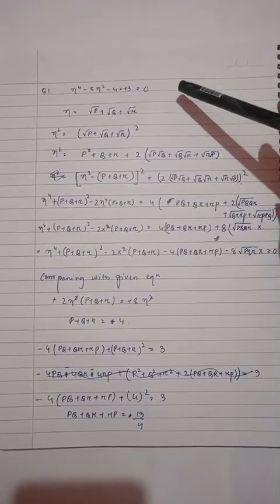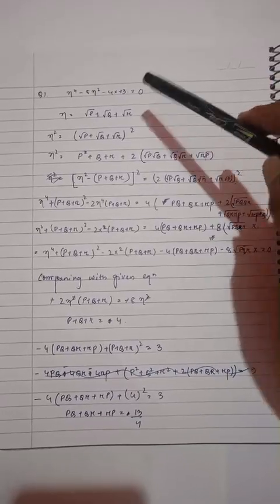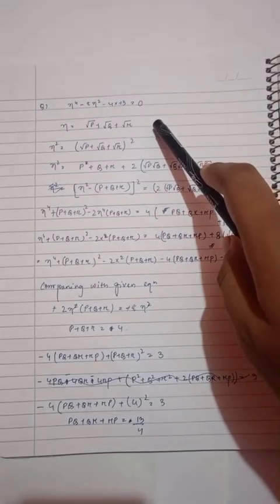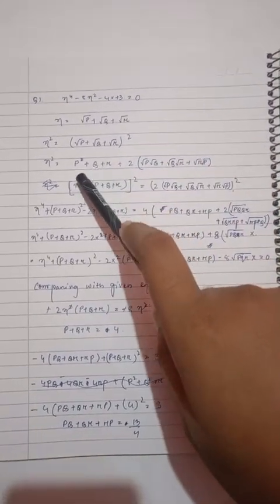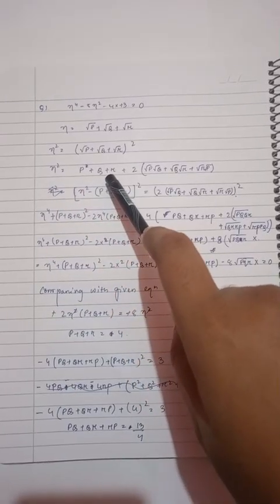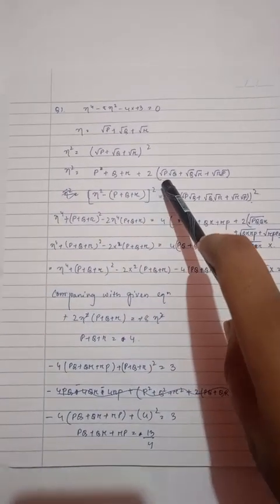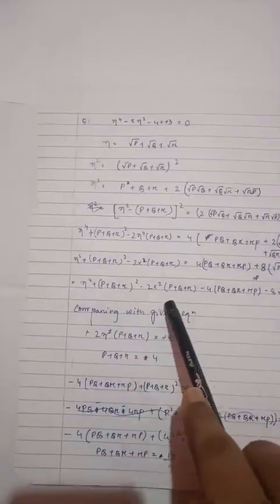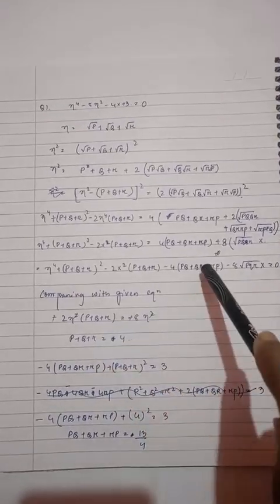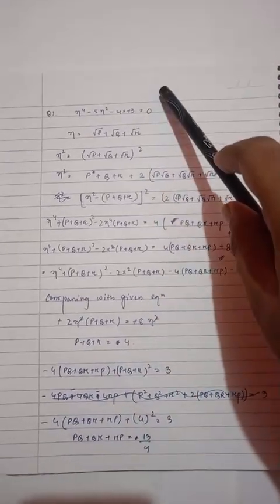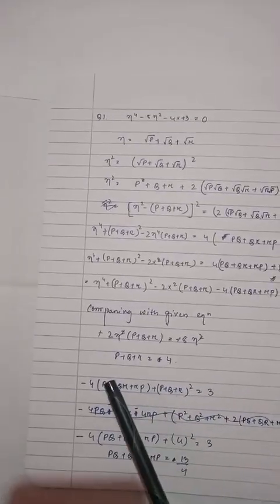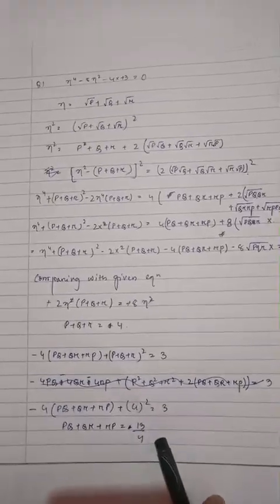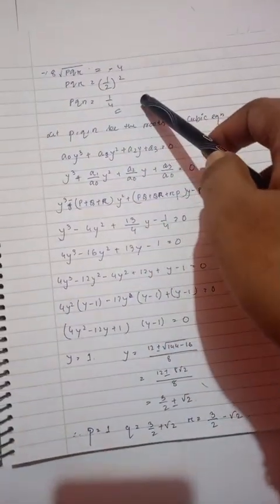So let's find the root of the equation by Euler's method. So we will take x is equal to root over p plus root over q plus root over r. So we'll square it. Then x square is equal to p plus q plus r, and so on. Then we'll just break it using the identity of a plus b plus c whole cube. So it will ultimately result in this. Now we'll compare this equation with the above equation. Then we'll get p plus q plus r is equal to 4, then pq plus qr plus rp is equal to 13 by 4, and pqr is equal to 1 by 4.